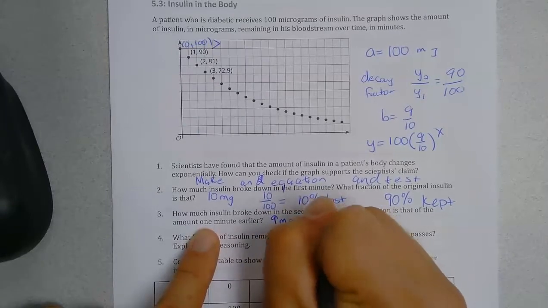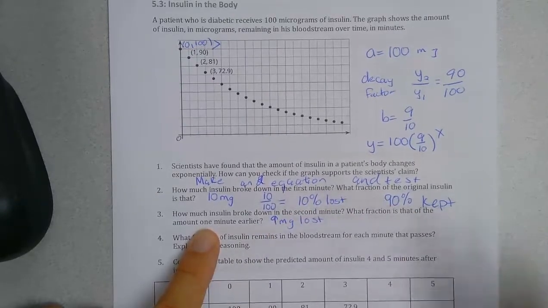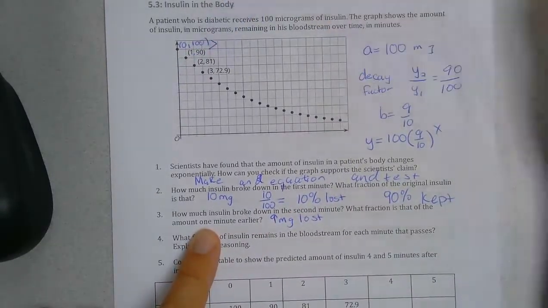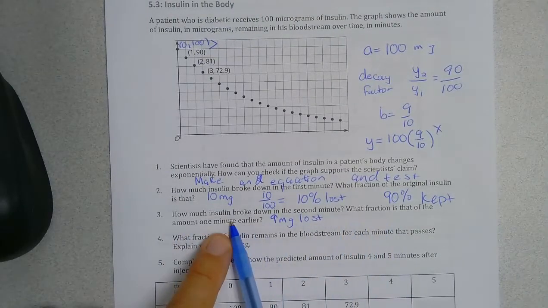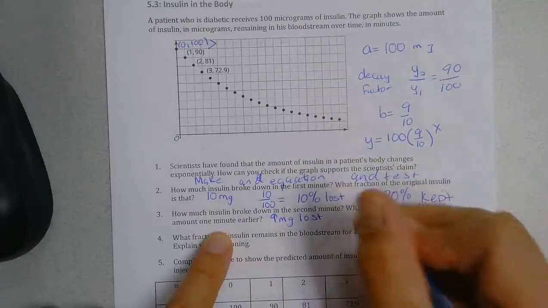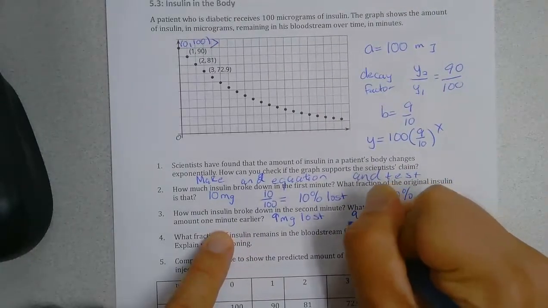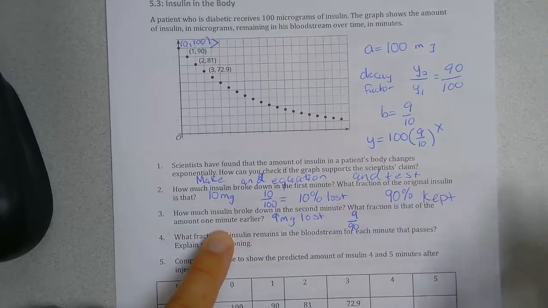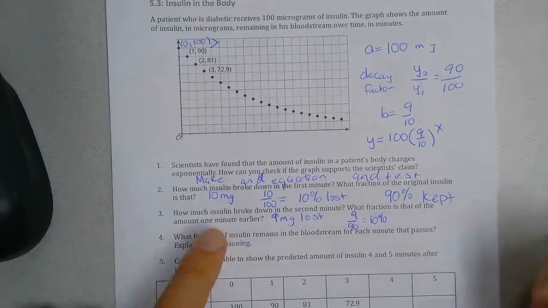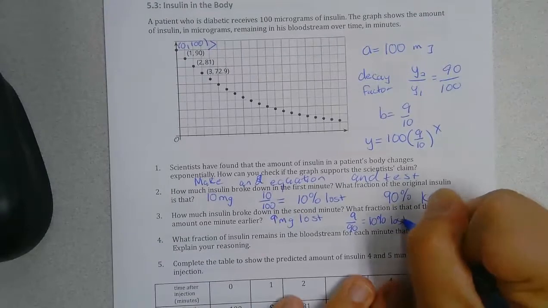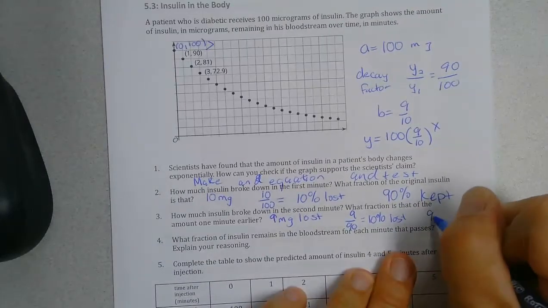So 9 micrograms were lost from the first minute to the second minute. What fraction is that from 1 minute earlier? In this case, 9 out of 90, which is 10% lost, which again, remember, if we lose 10%, that means you keep 90%.